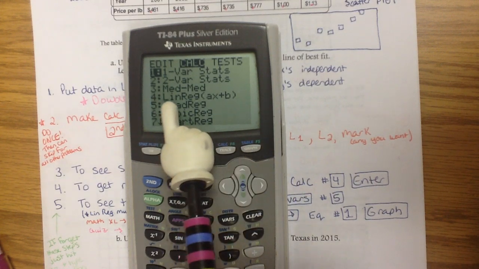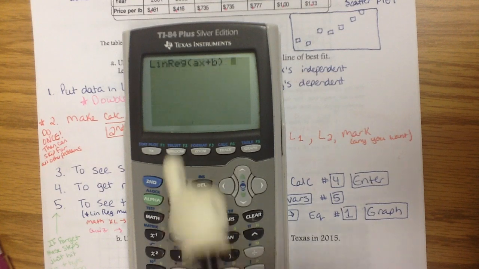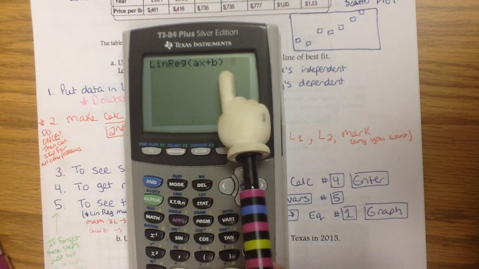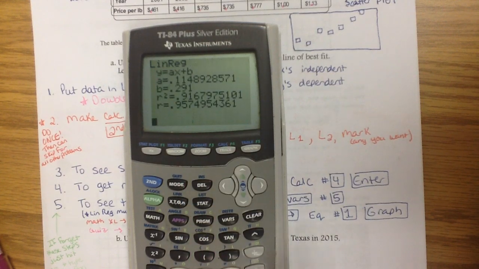If you look at number 4, it says linear regression. That's what we're doing. So press number 4, and then it will say Lin Reg across your screen. Once you've got that, press enter, and all of this stuff shows up.